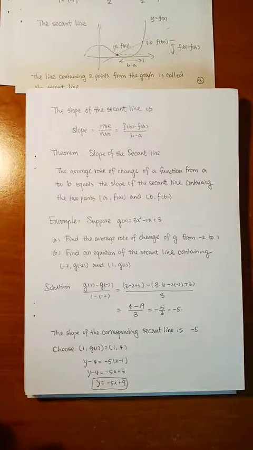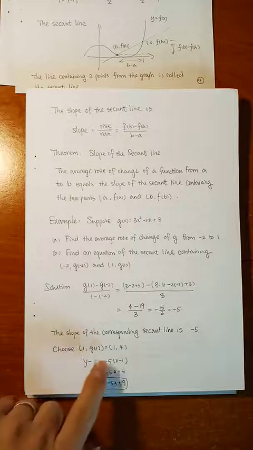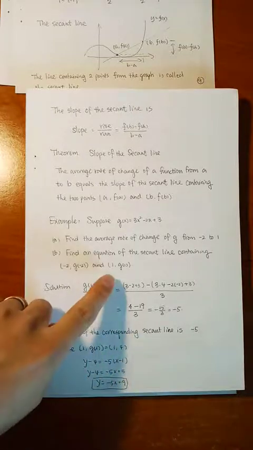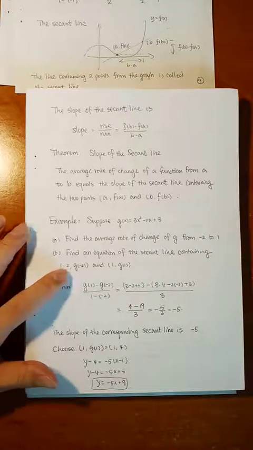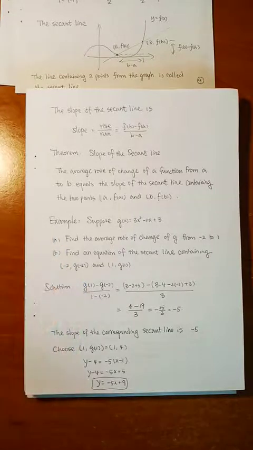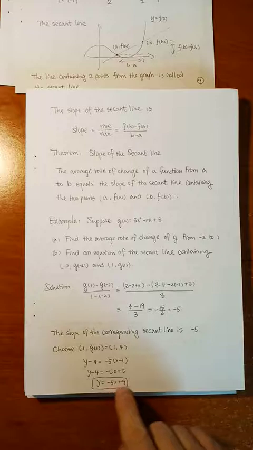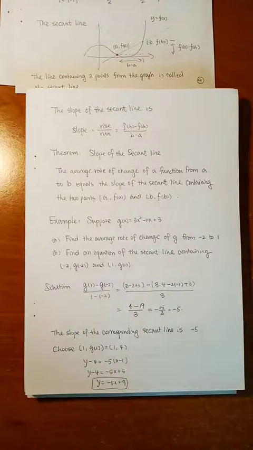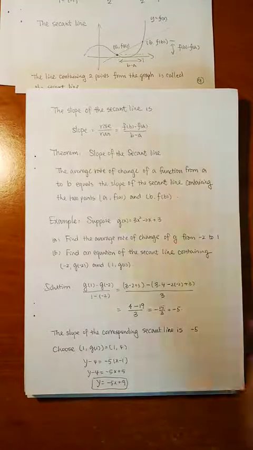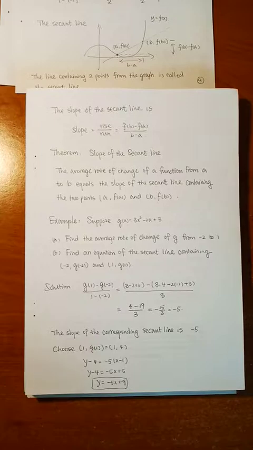You should be able to write down the equation of the secant line based on the average rate of change plus an additional point. You can choose this (1, 4). You can also choose the point (-2, g(-2)). The textbook chooses (-2, g(-2)). After simplification, you get the same result. But in point slope form, of course, they are different, but the final one is the same.